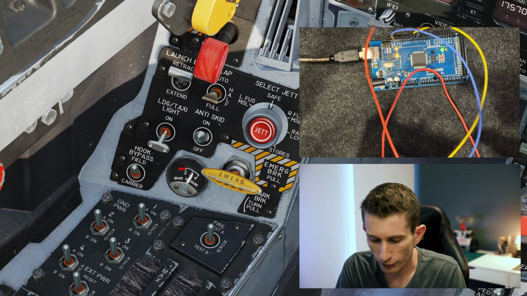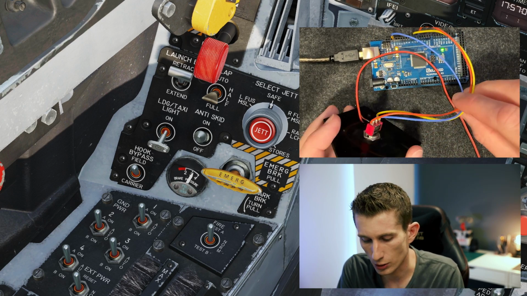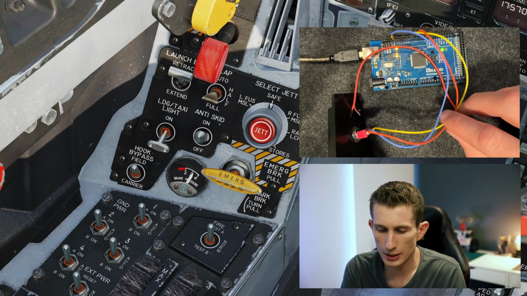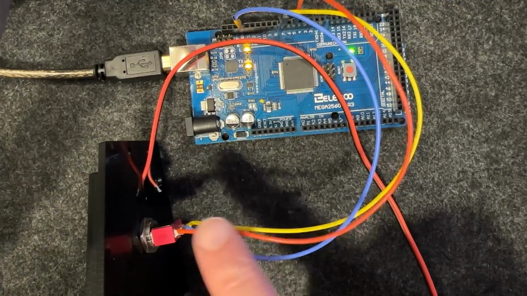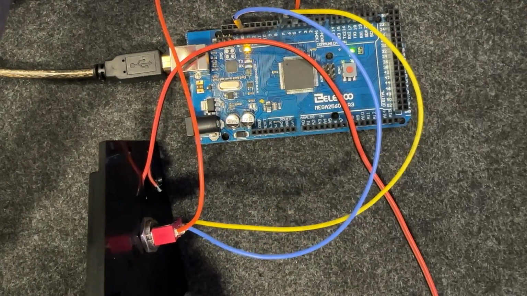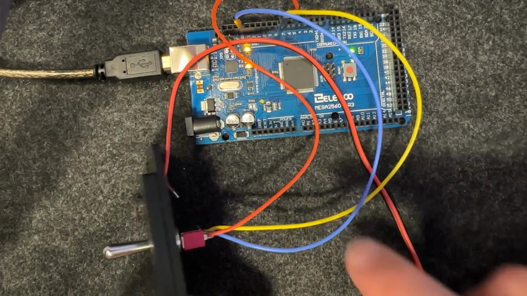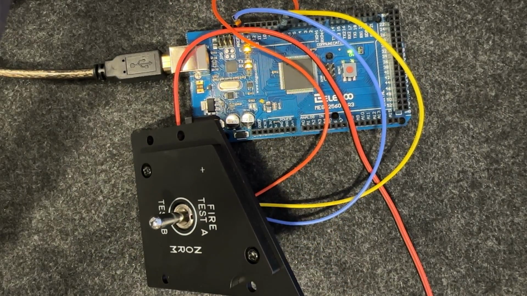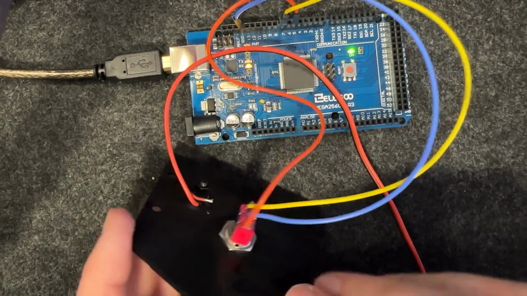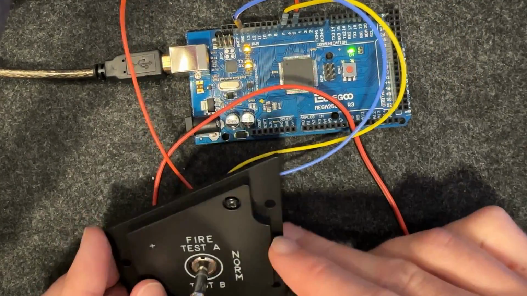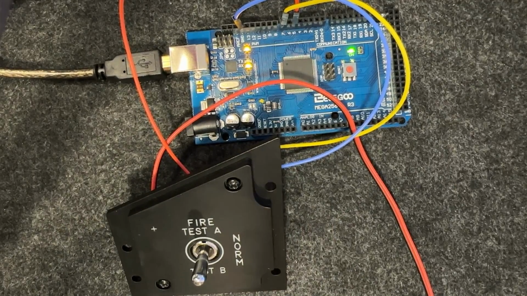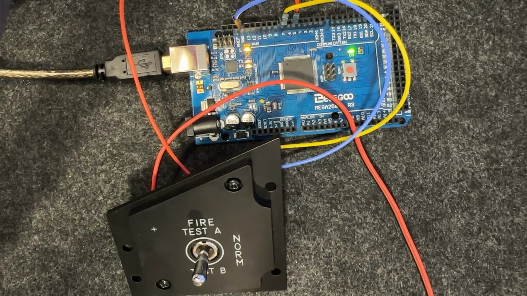Now, before we finish up, let's have a chat about a few limitations. As you can see here, we have a switch hardwired straight to the Arduino. You can imagine if we had the full cockpit up and running, we would need meters and meters and meters of wire just to be able to connect it to Arduino. And then if we wanted to fix this panel for some reason, we would need to unplug it from the Arduino. Well, this is where circuit boards come in.